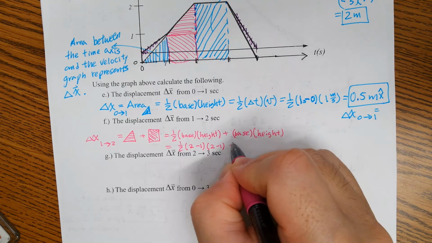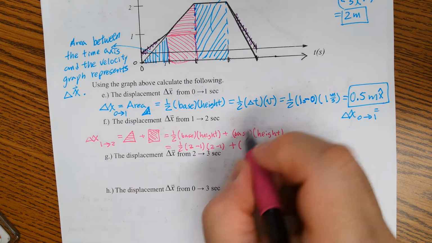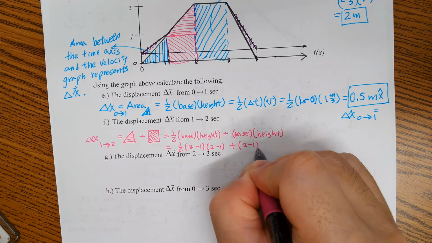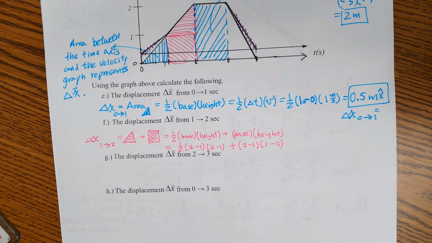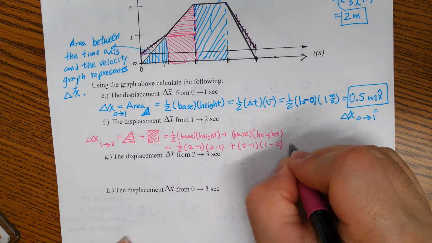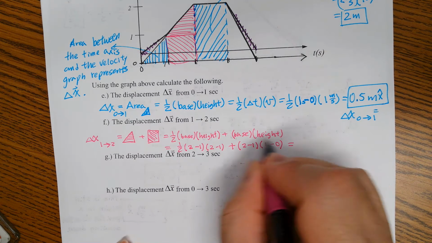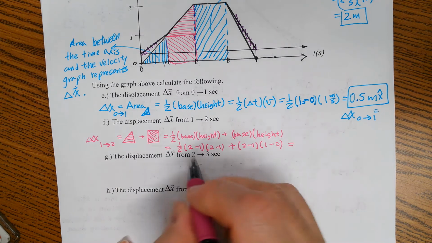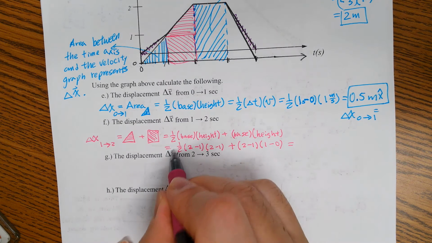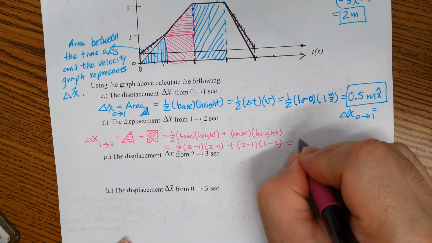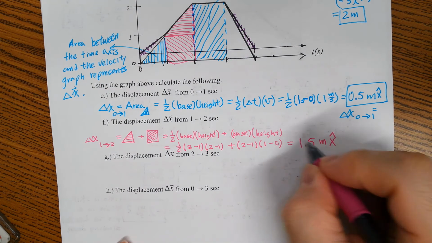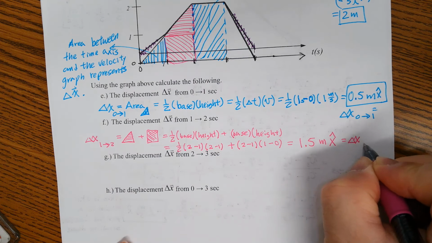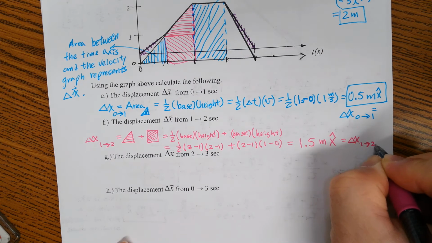Plus base again here for the rectangle, which is 2 minus 1, times the height, 1 minus 0. Okay? So if you work this thing out, this becomes just 1. This becomes 1/2 times 1 times 1, which is 1/2. So you get 1.5 meters x hat. And that is the delta x between 1 to 2 seconds.